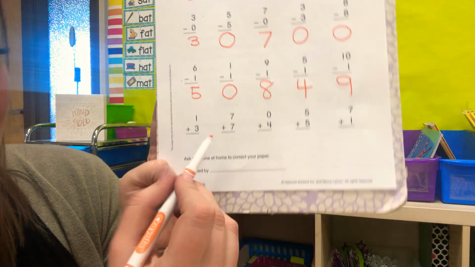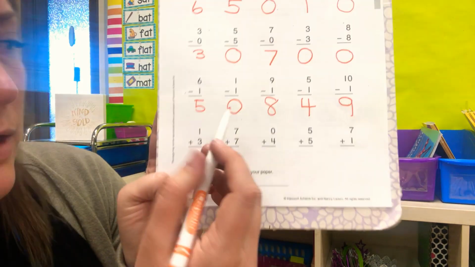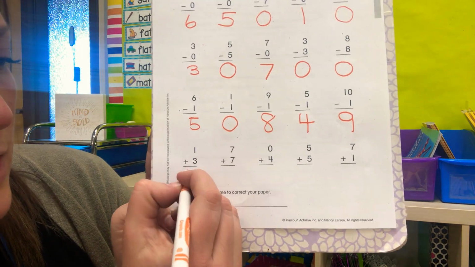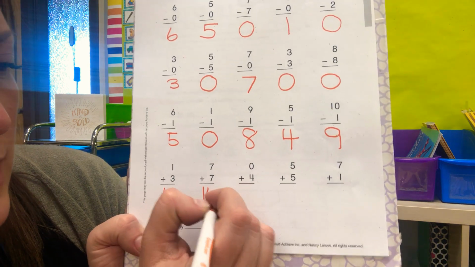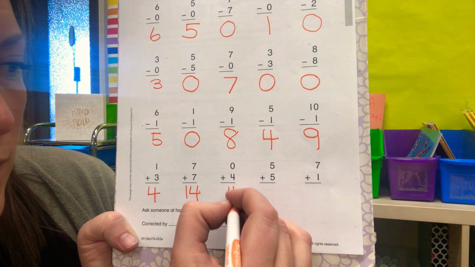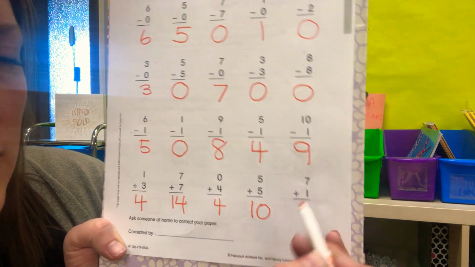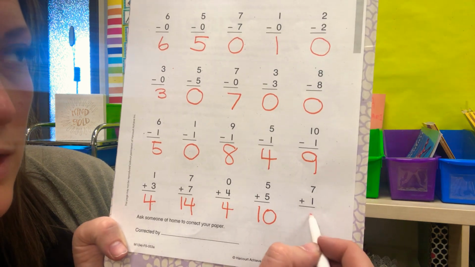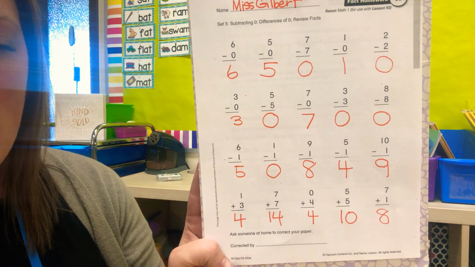Last row, now we're adding, okay? So we're getting bigger, so don't think smaller, think bigger. 1 plus 3 equals 4. 7 plus 7 equals 14. 0 plus 4 equals 4. 5 plus 5 equals 10. 7 plus 1 equals 8. Okay, if you need to pause so you can check this, go right ahead.